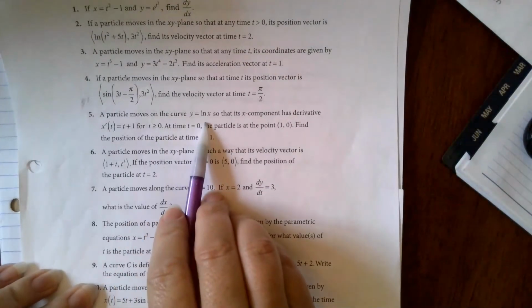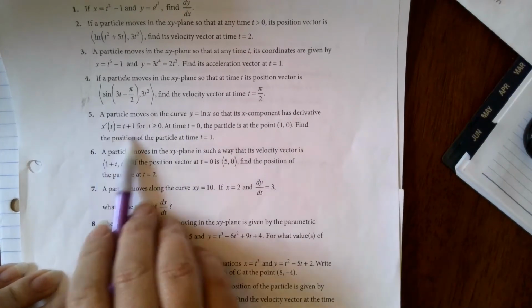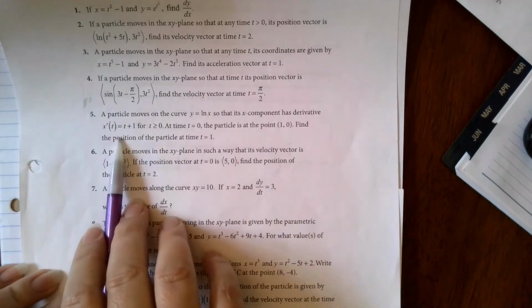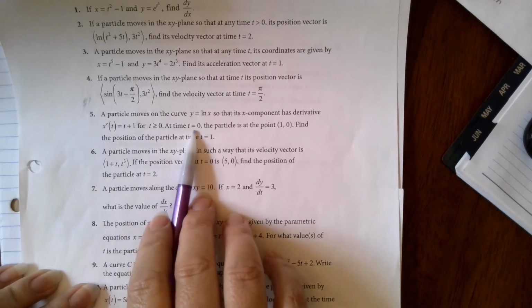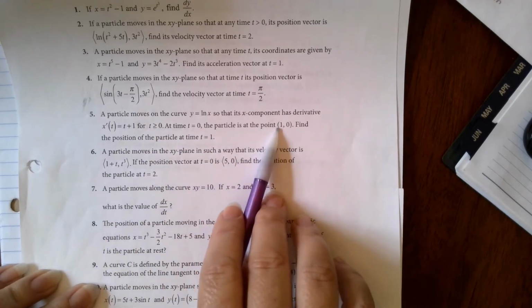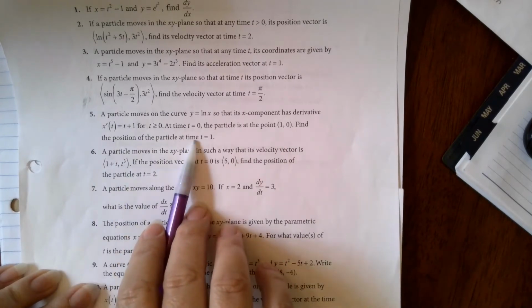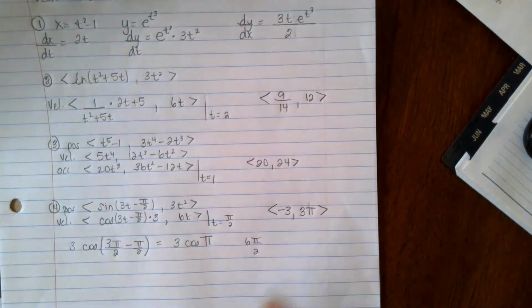Number 5: a particle moves on the curve y is equal to ln x, so that its x component has the derivative of this. So you have the actual y, you have the x derivative for any time t greater than or equal to 0. At time equals 0, the particle is at the point (1, 0). Find the position of the particle at time t equals 1. Okay, so number 5.